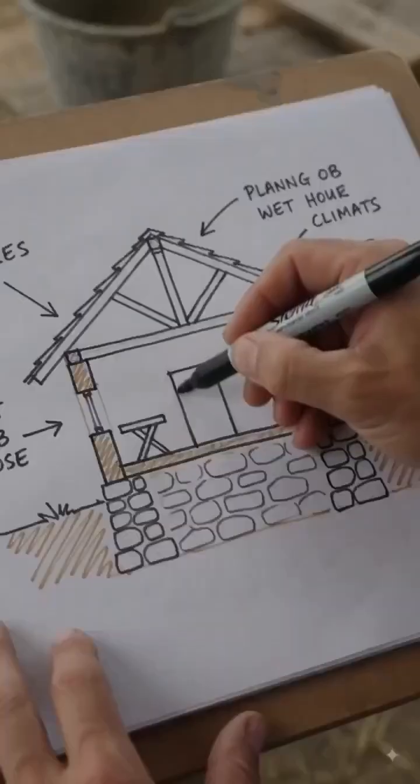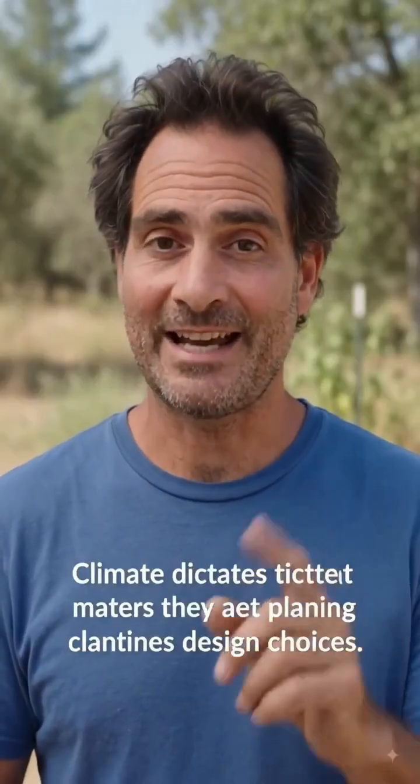Lesson 83, cob construction. Why climate matters. Wet climates need large overhangs. This protects the walls. Climate dictates design. Next, siting. Welcome to Lesson 84 on cob construction.